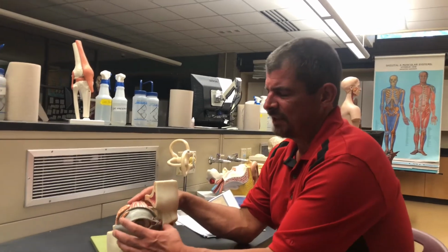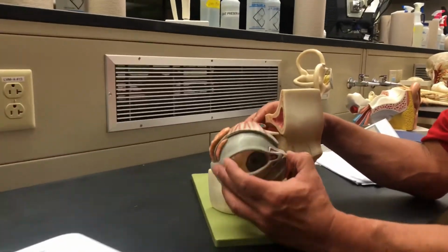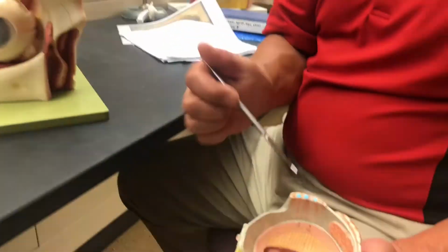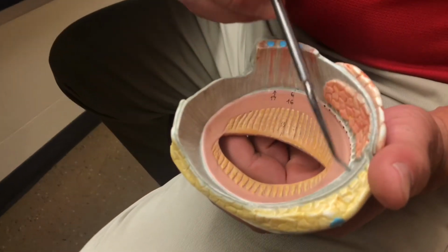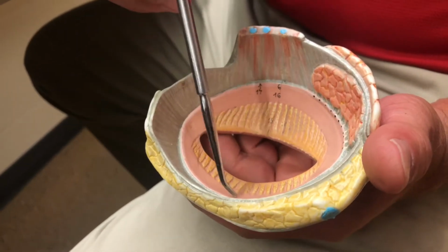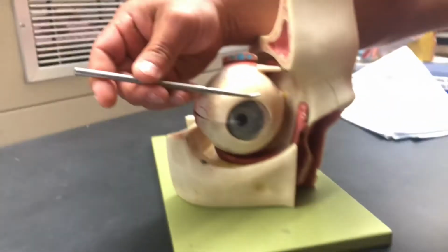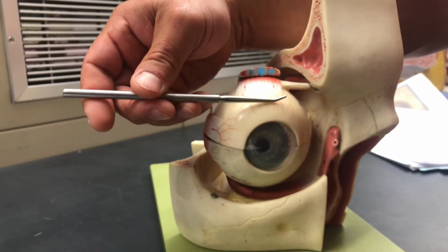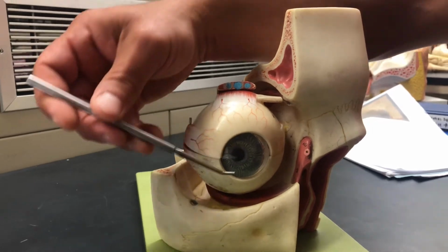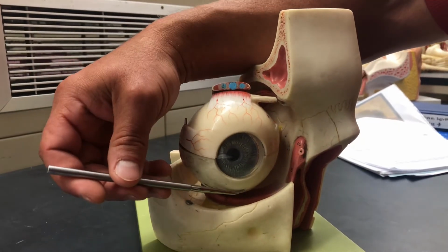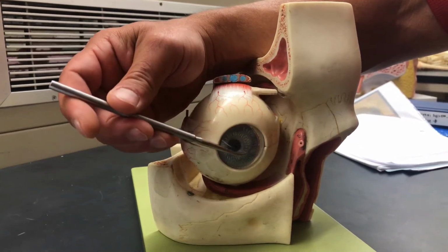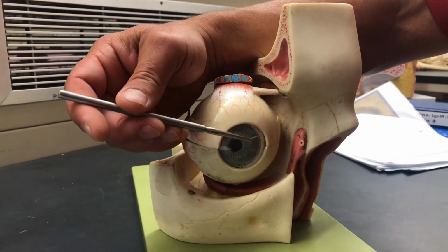But if we take this model off right here, the conjunctiva is this structure right here in pink. And it comes all the way around, lining the eyelids. And then where that membrane would wrap around would be this portion of the sclera right here, again, which are the whites of the eye, and this portion of the sclera. The conjunctiva does not cover the cornea right here.